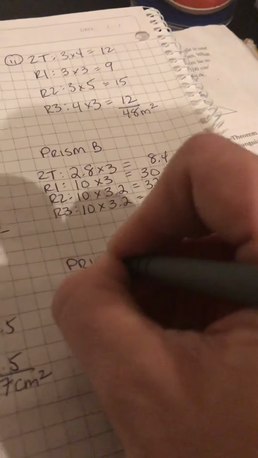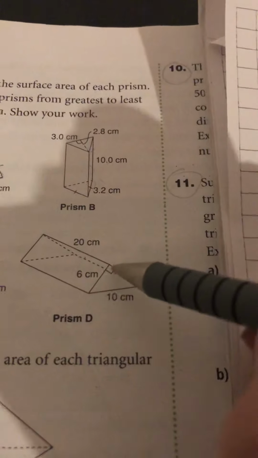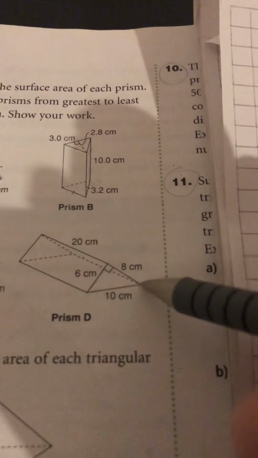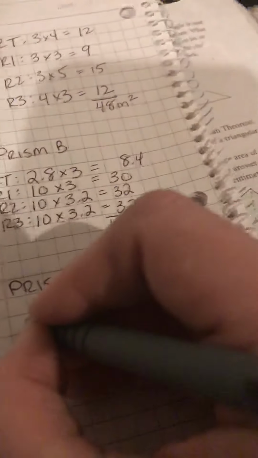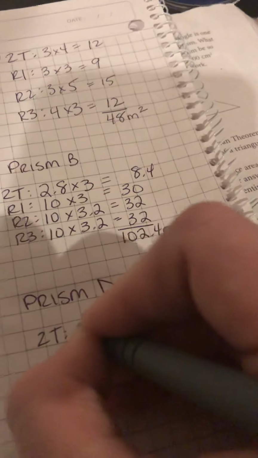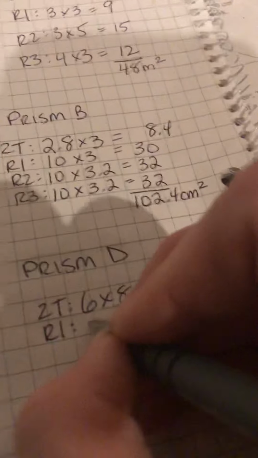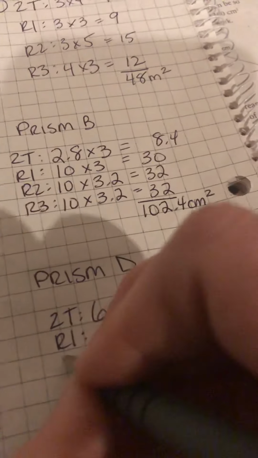Our last prism is prism D. If we look for the base and height of the triangle, again, remember, look to the right angle, and we've got base and height of 6 and 8. So the two triangles, 6 times 8. Rectangle 1, let's take a look. We'll do the one we see first. We've got 6 by 20. Rectangle 1, 6 by 20.